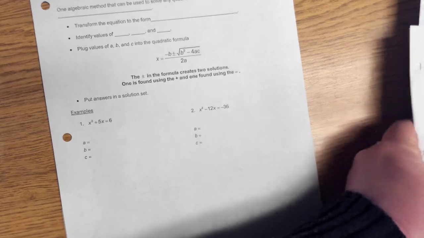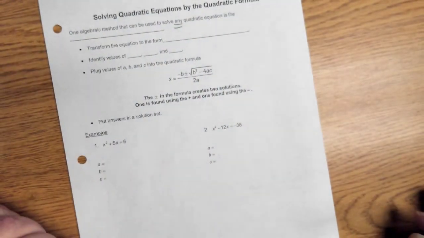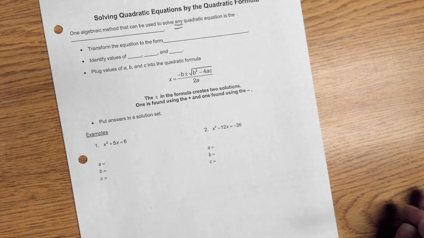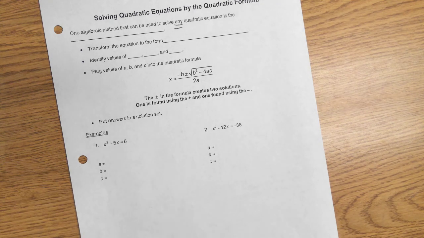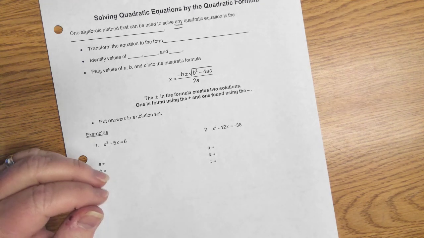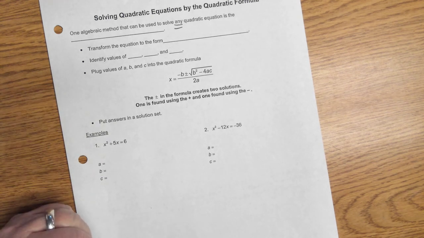So, we are going to use one algebraic method that can be used to solve any quadratic equation. Any. Do you see that? Because we've learned a couple of different ways, but doing it by factoring doesn't always work. Doing it by the square root, doing it by squaring, those things are meant for specific situations, and so if you know all the different tools in the toolbox, then you have different ways that you can do it.